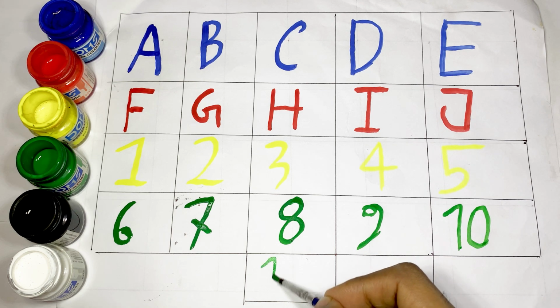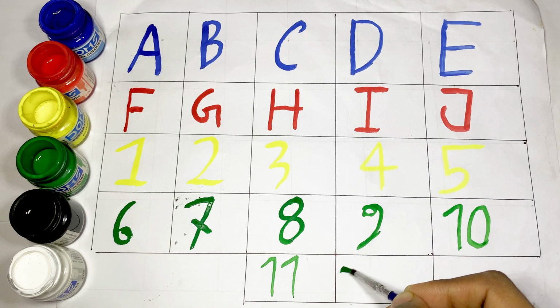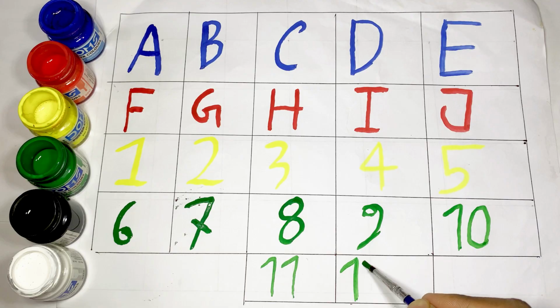11. The numbers 11 and 12. The number 12.